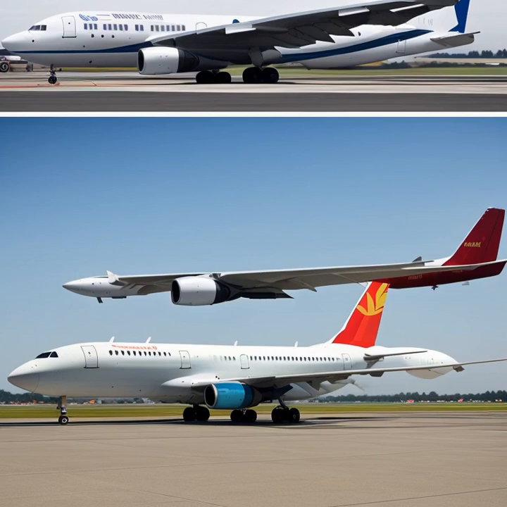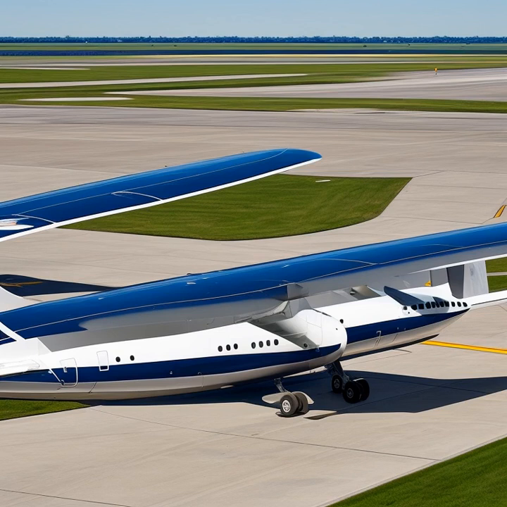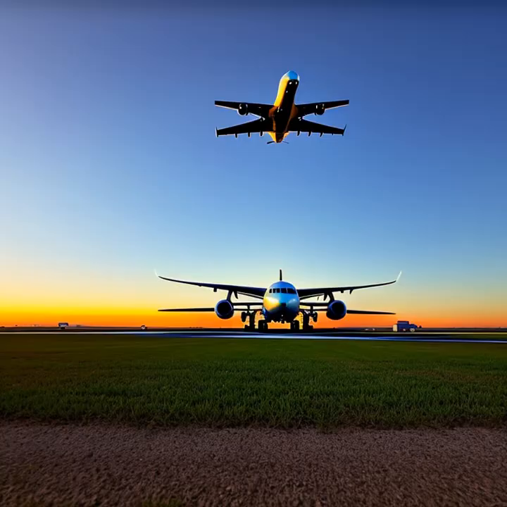Wings are designed with a curved, elongated shape called an airfoil. This shape causes air to flow faster over the top of the wing than below it. According to Bernoulli's principle, faster moving air has lower pressure, which creates a pressure difference between the top and bottom of the wing. This pressure difference generates lift, as the higher pressure below the wing pushes the aircraft upward. The greater the pressure difference, the more lift is produced.